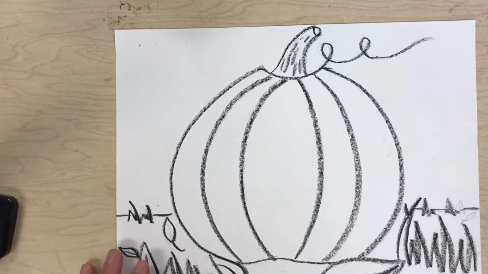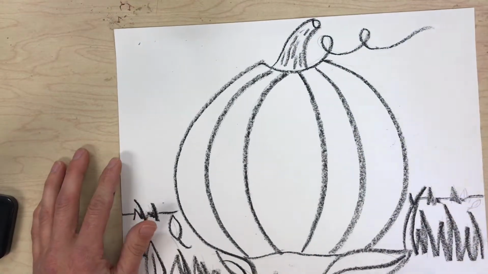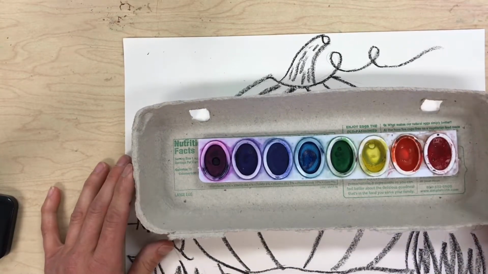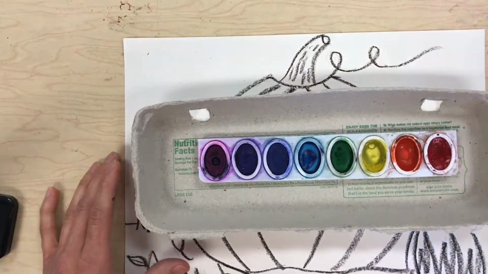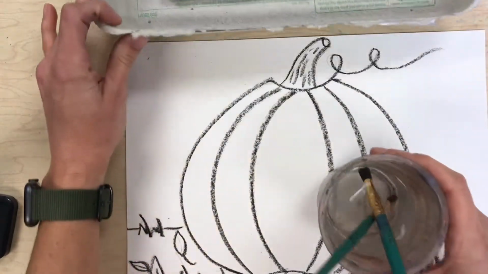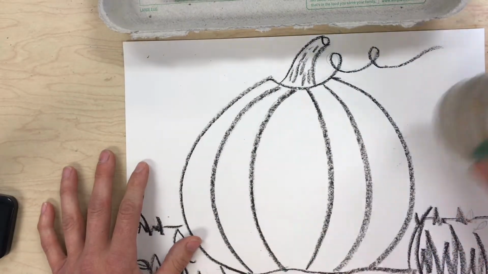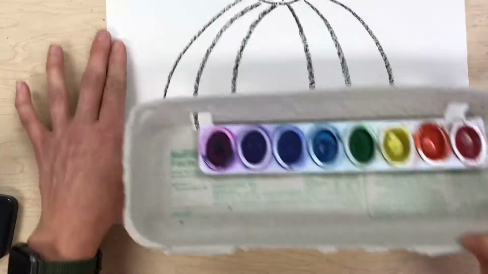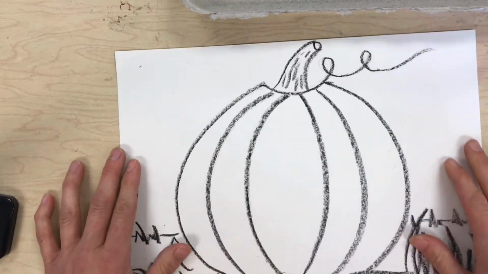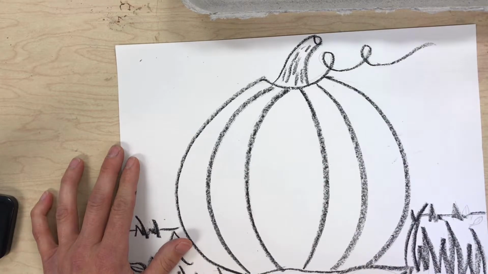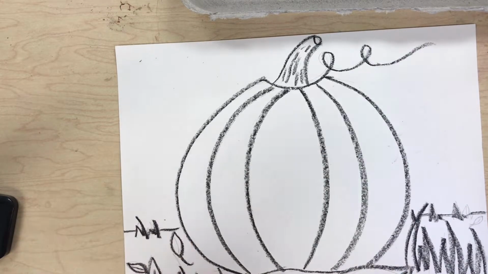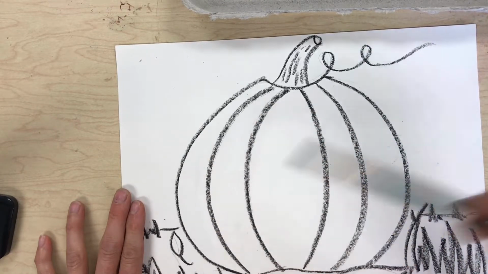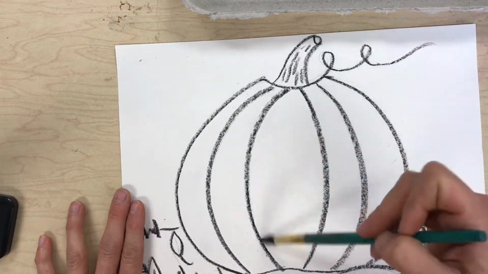All right, so we're going to be using watercolor paints to paint our pumpkin. I have watercolor paints in this little tray. You'll share at your table with the paints, and you'll share water with the person that sits across from you. I'm going to start off by painting my pumpkin. So I'll leave the paints up there. And I'm going to be doing what's called a wash. And a wash is where you get your paper wet with water first. So I'm going to paint the whole pumpkin with water first.